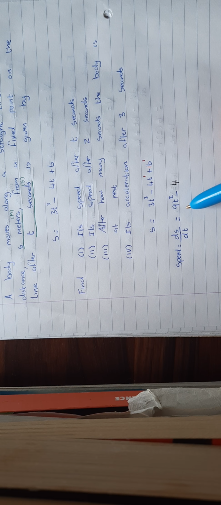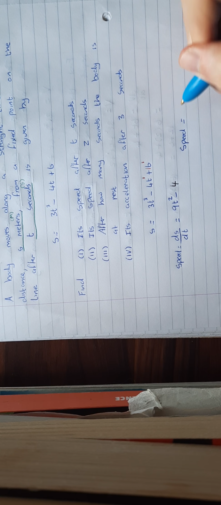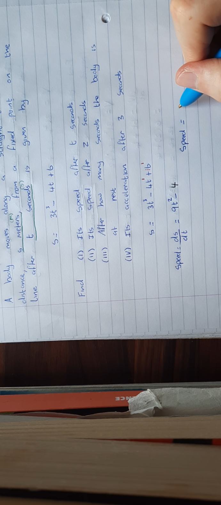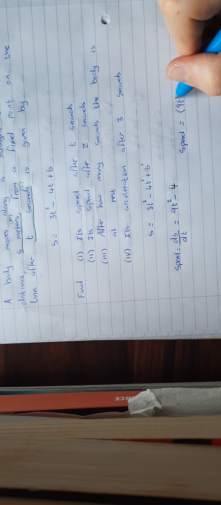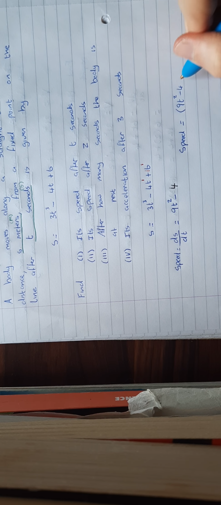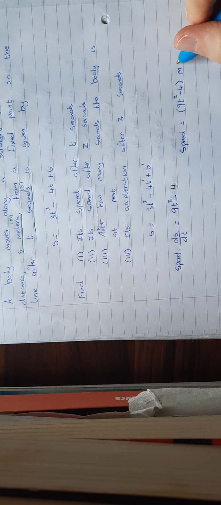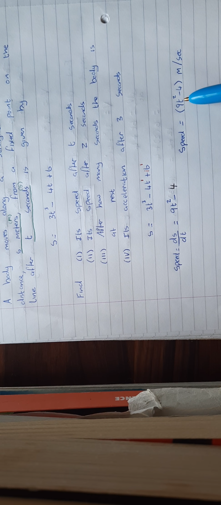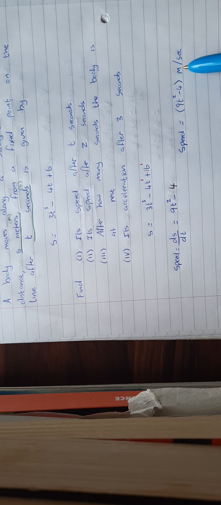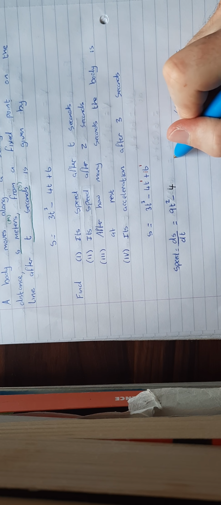What you can say is that speed is equal to 9t to the power of 2 minus 4 meters per second. That just means that for any given time, you can put it in here, work this out, and it'll give you the speed in meters per second. So that's the first part. This here is the answer.